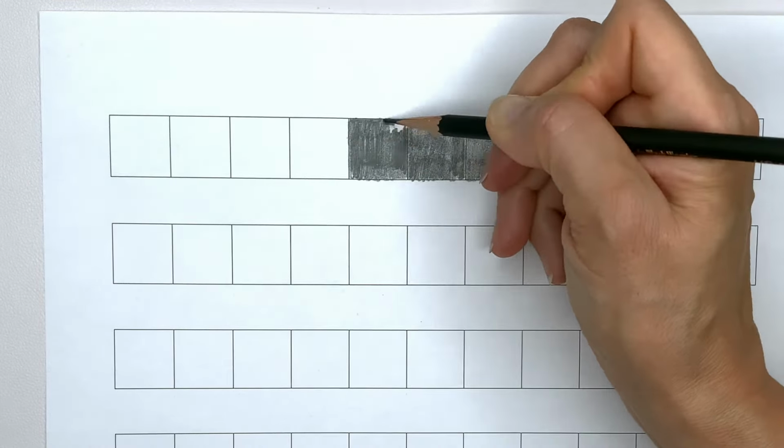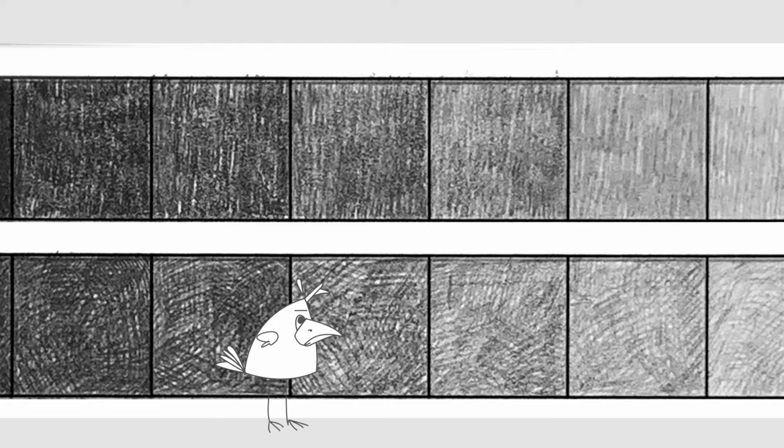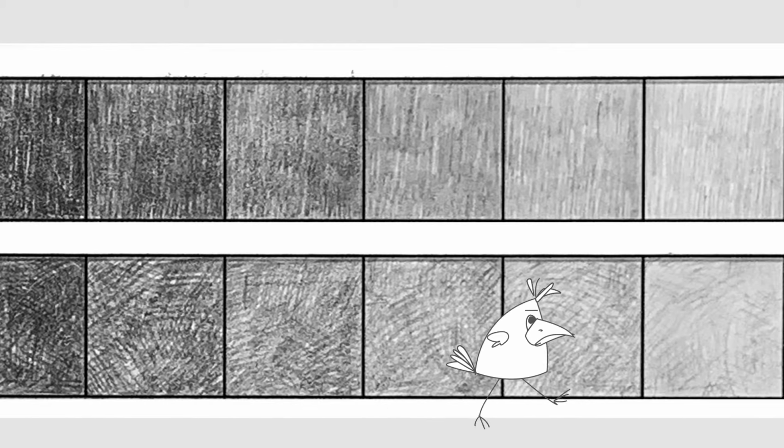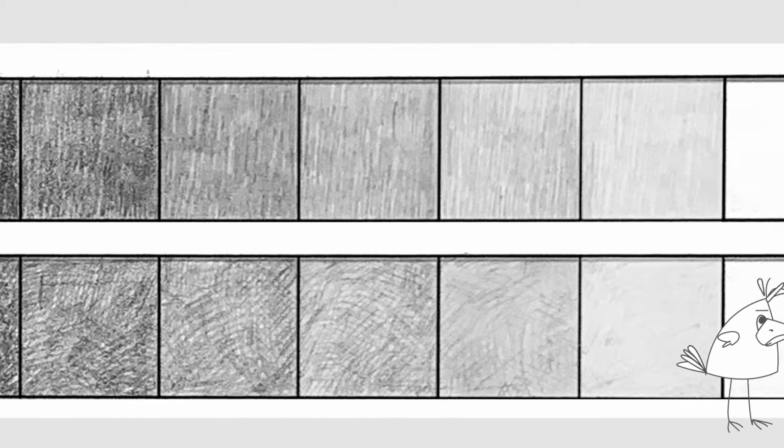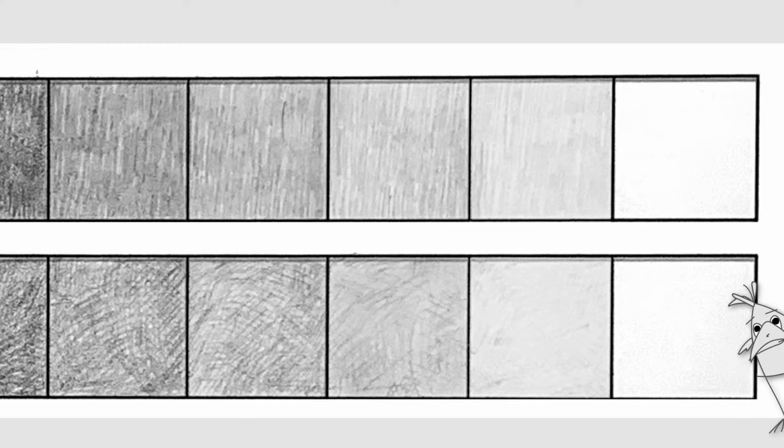And here is a shading tip for you. Small strokes are easy to control while shading. They create a better stroke pattern and are easy to layer.